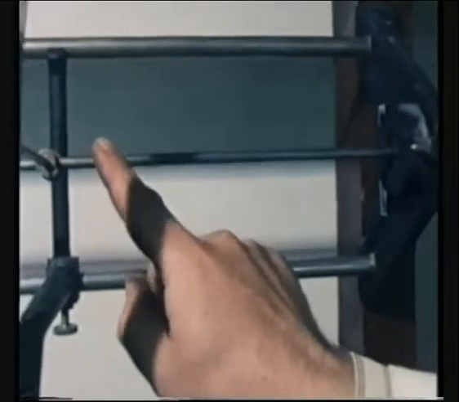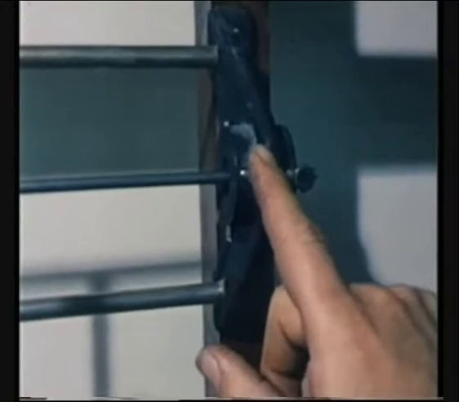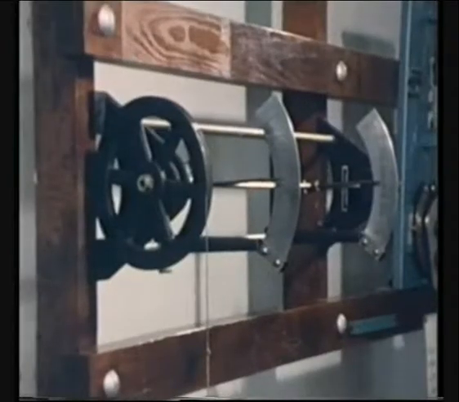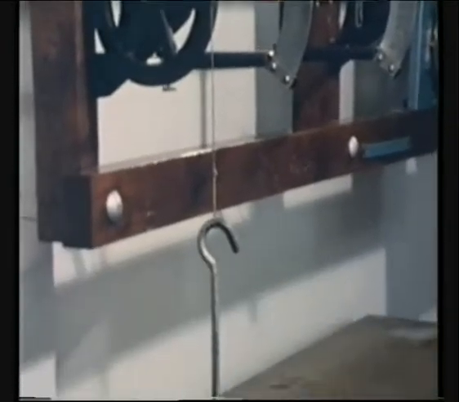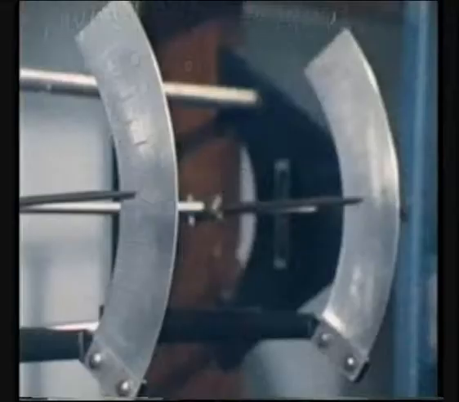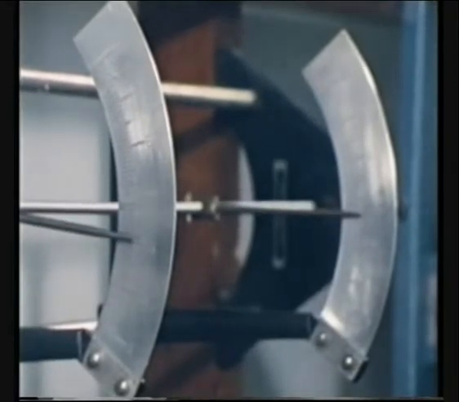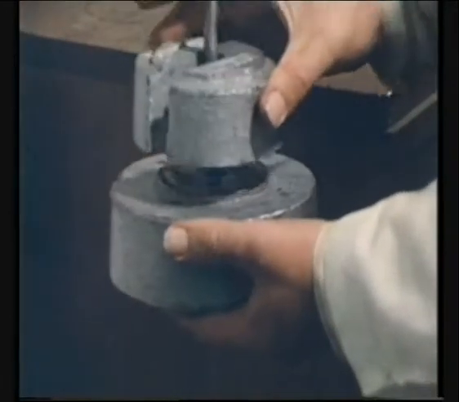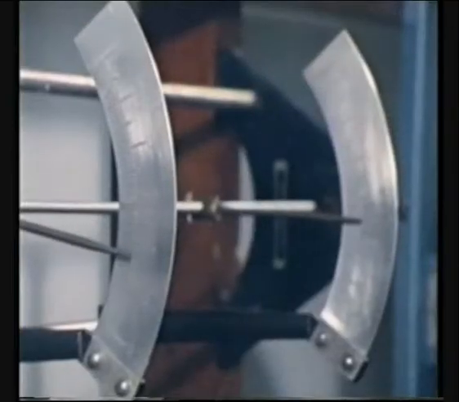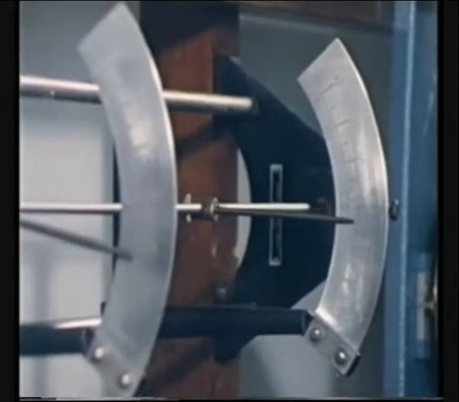And at the far end, the shaft is clamped so that it can't rotate. Let's see what happens when we apply a rotational force at the other end. Can you see what's happening? The shaft is twisting under the action of the force.